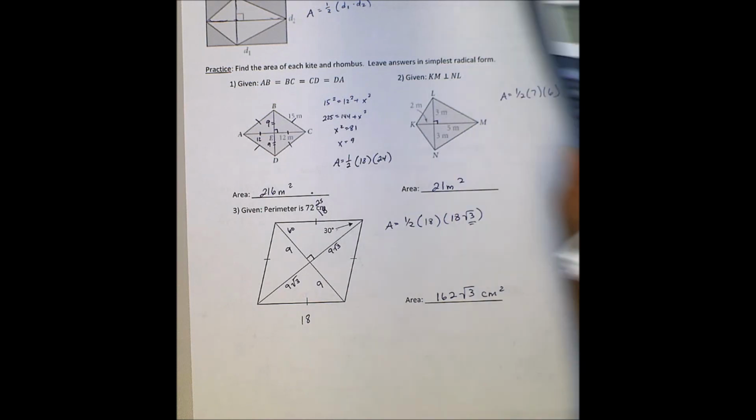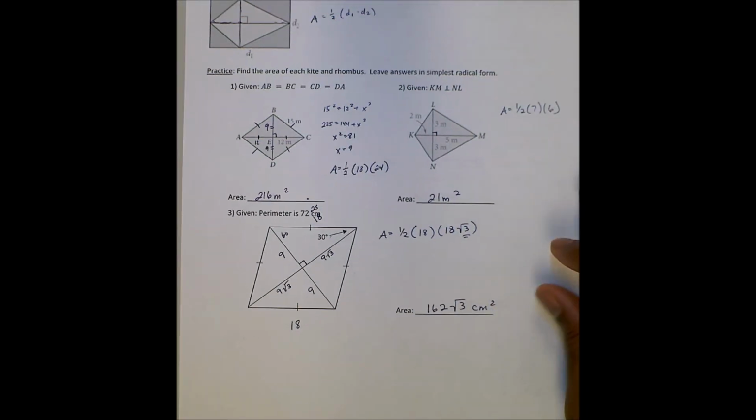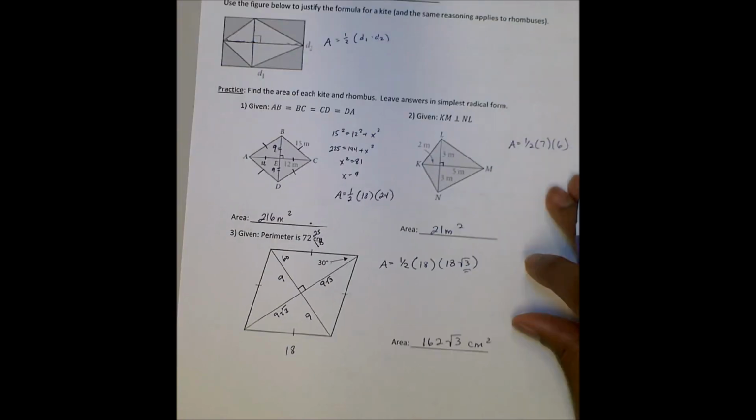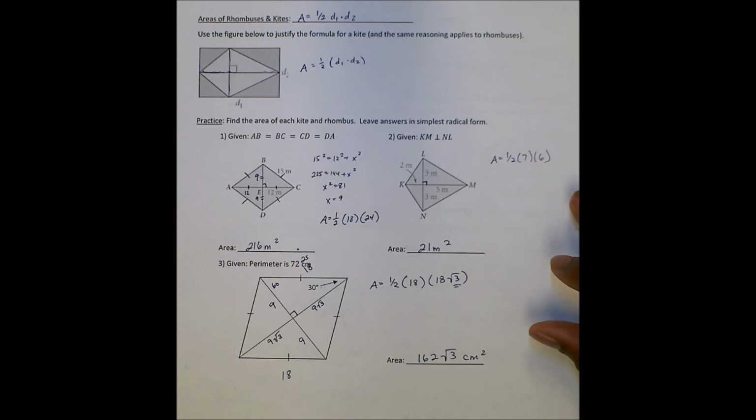Okay. Alright, that's area of trapezoids, kites, and rhombuses. Know those formulas, but remember how to use those formulas and why they're there, okay? That'll help you retain that a little bit better.